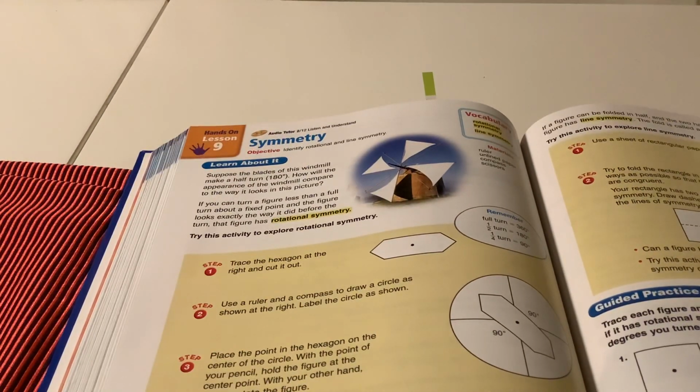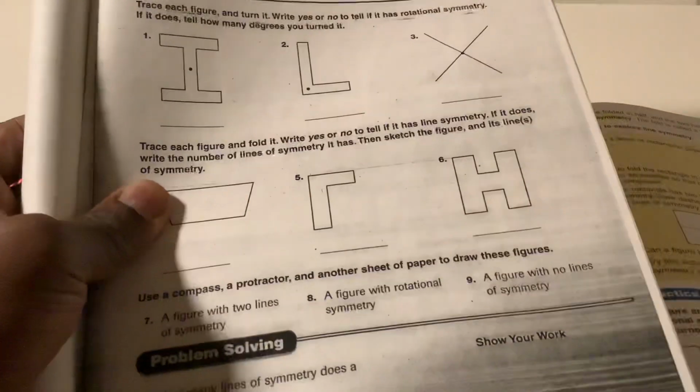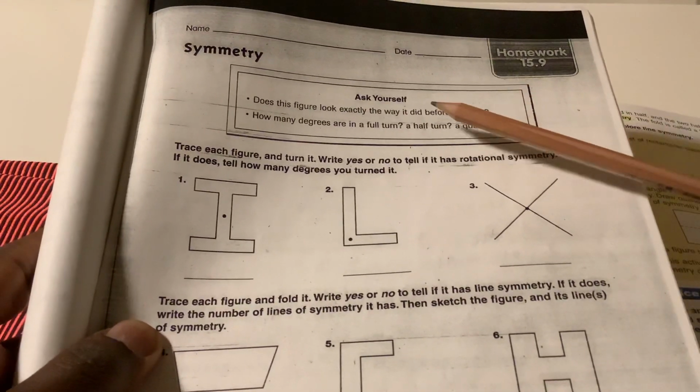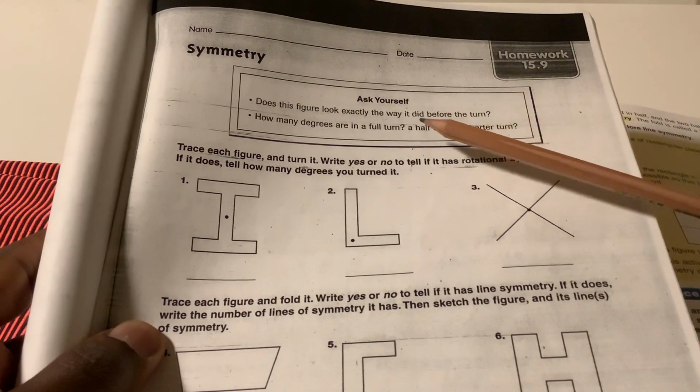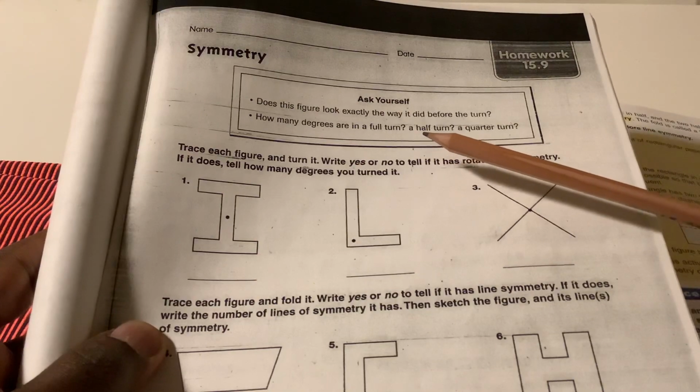Okay? Now, for your activities, in your homework books, which I know you all have, you're going to be working on page 105 in your homework books. Now, please listen as I read through the directions, okay? Now, first you want to read the box up here. Ask yourself, does this figure look exactly the way it did before the turn? How many degrees are in a full turn, a half turn, a quarter turn, okay?